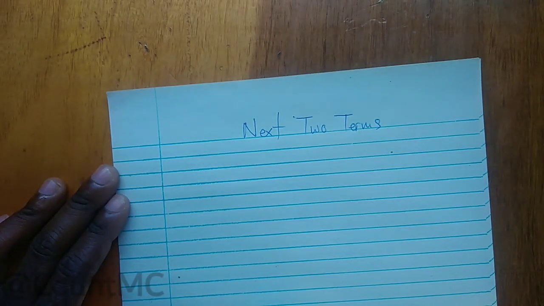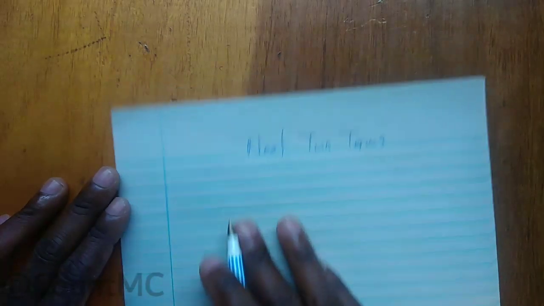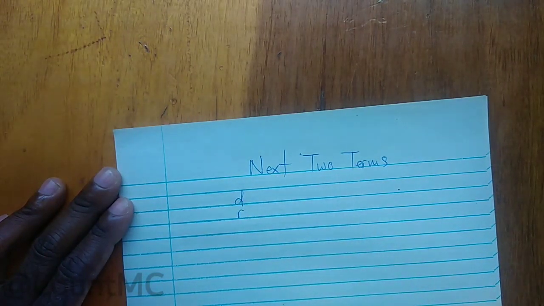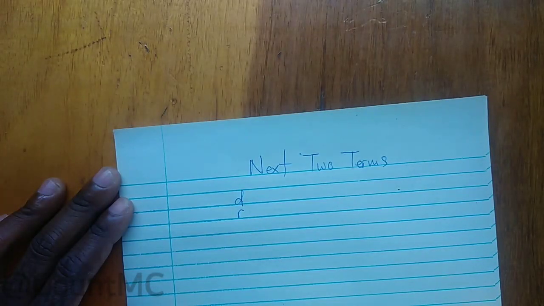Hello grade 12s. We are continuing with the number patterns. Now we are going to look at how you can use the common difference D and the common ratio R to find the next two terms in any given number pattern. So let us say you are given this number pattern and they say find the next two terms.